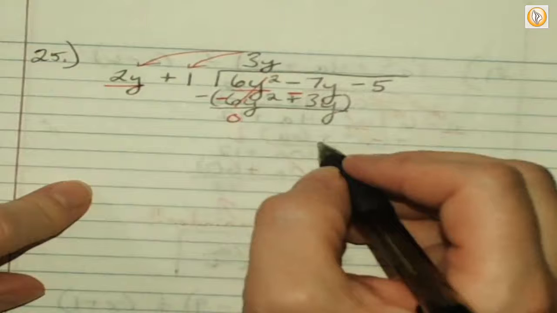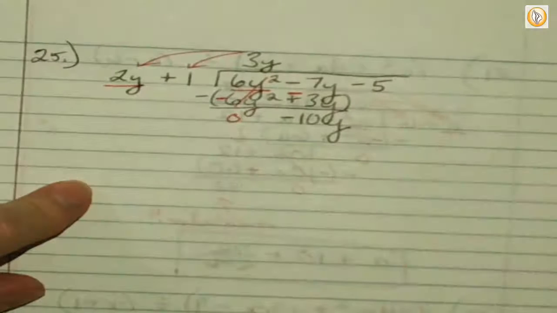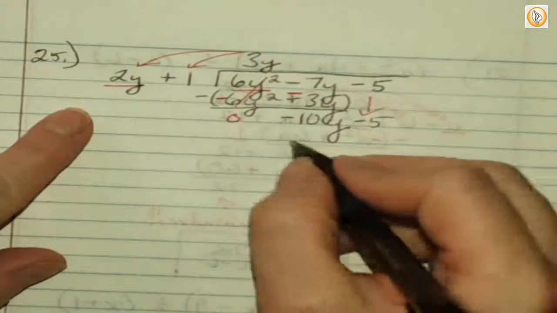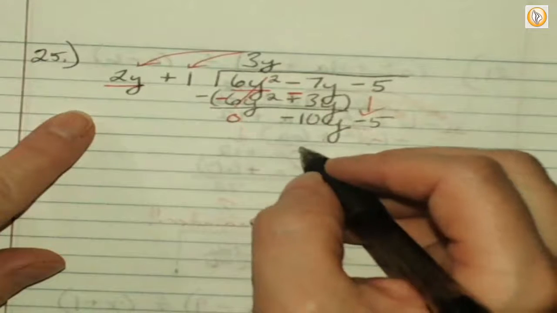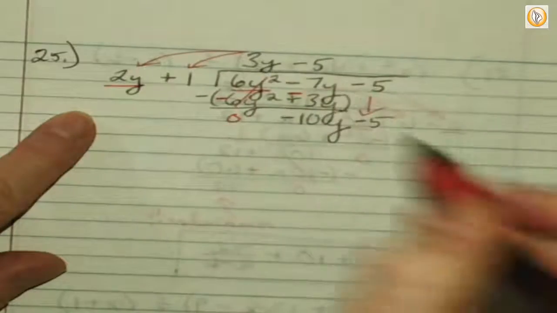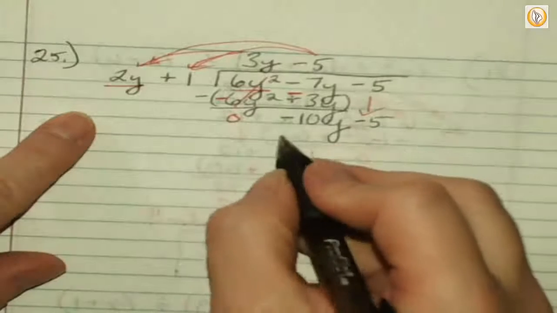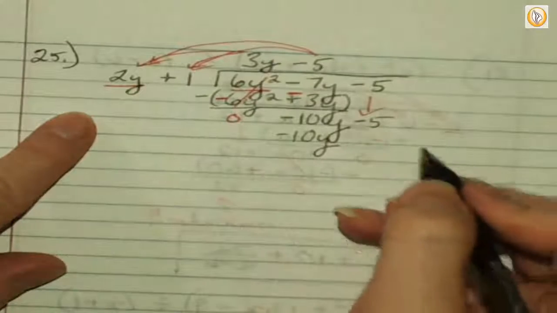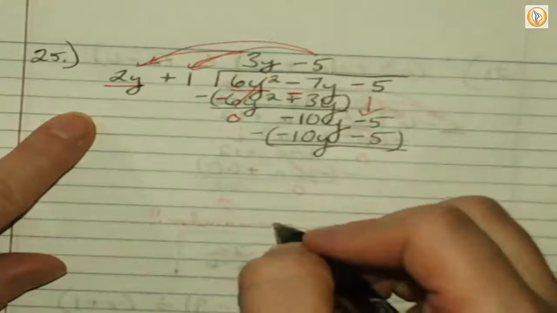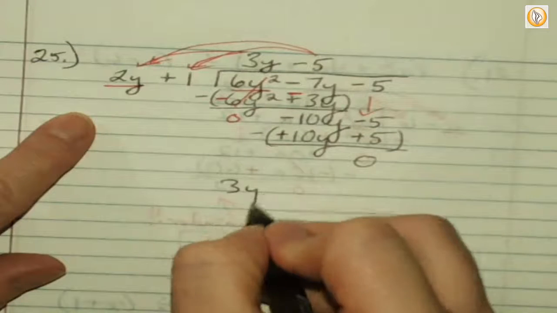Negative 7y and negative 3y is very good. I'm going to bring down my negative 5. Negative 10y divided by 2y is what? Perfect. Negative 5. I'm going to multiply. I get negative 10y minus 5. We subtract, and basically this becomes the opposite, and there's no remainder. So your answer is 3y minus 5.